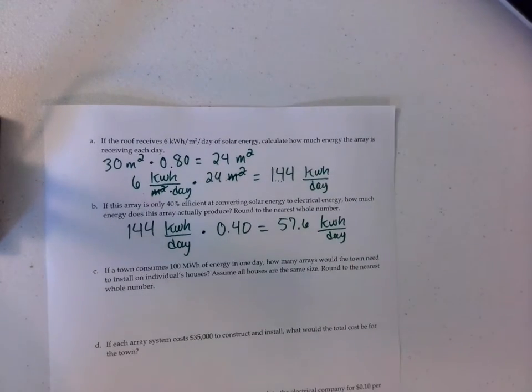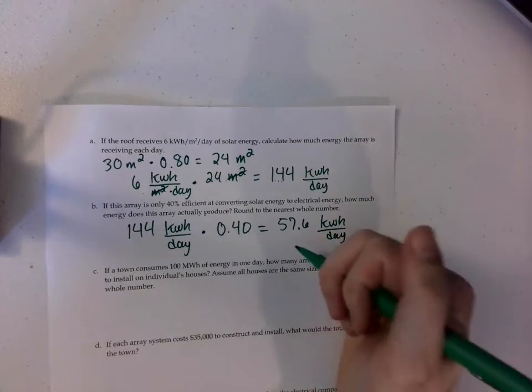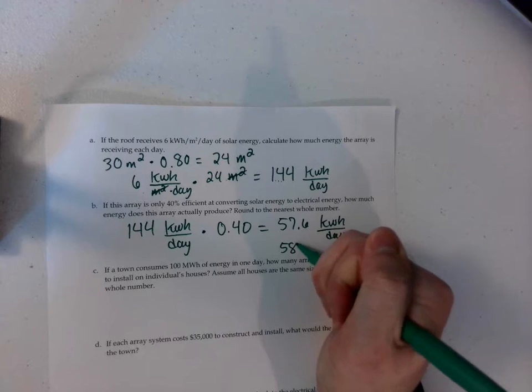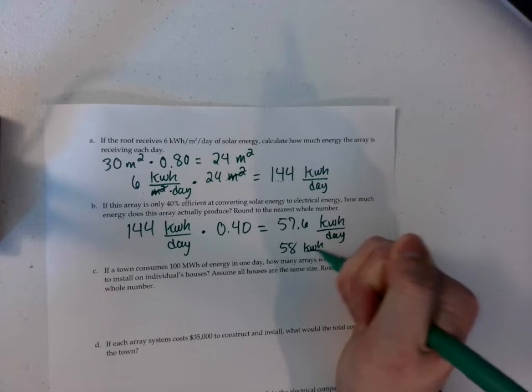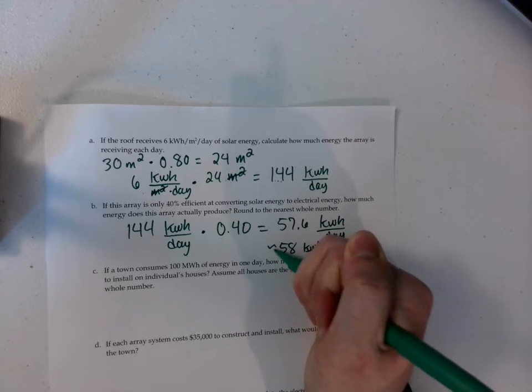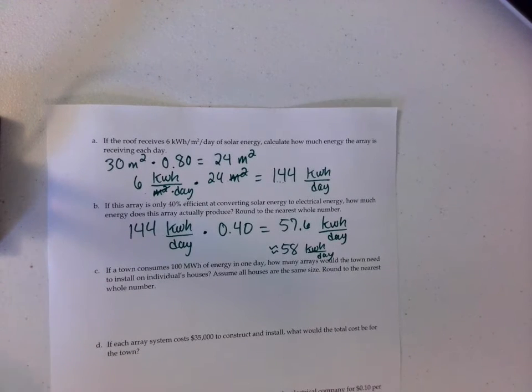And the question says round to the nearest whole number. So I'm going to round this to 58 kilowatt hours per day. So rounded, the little squiggly lines mean approximately.